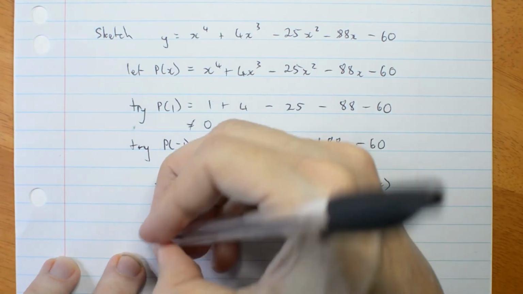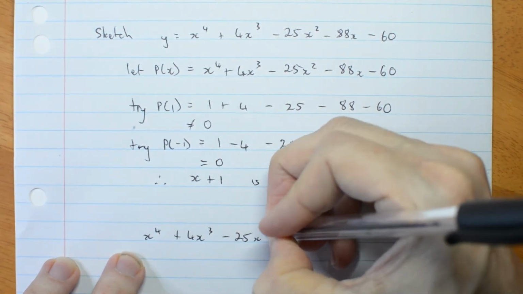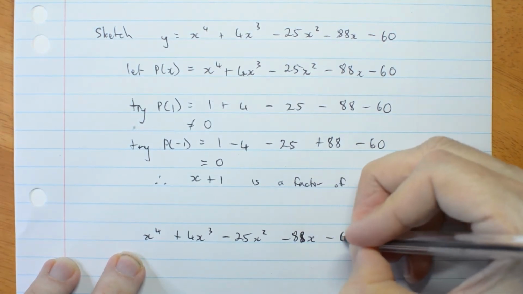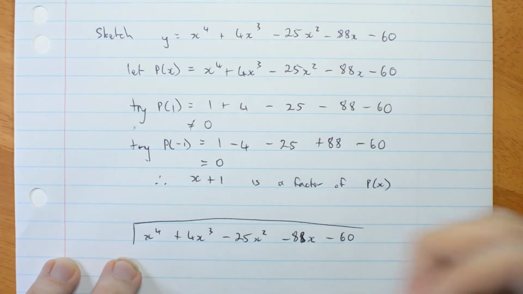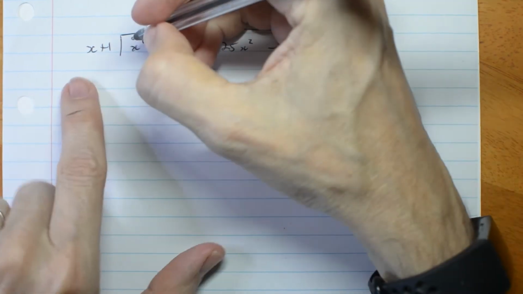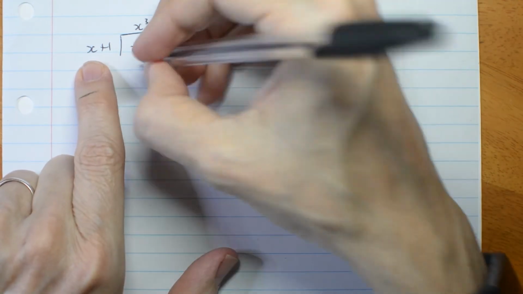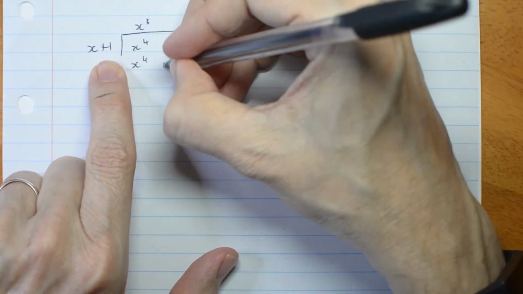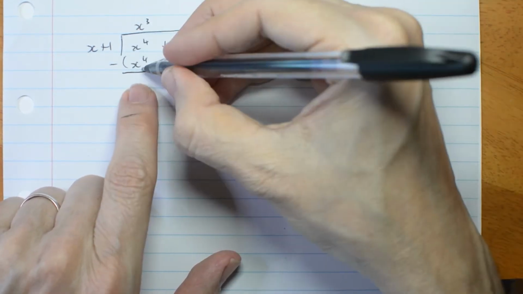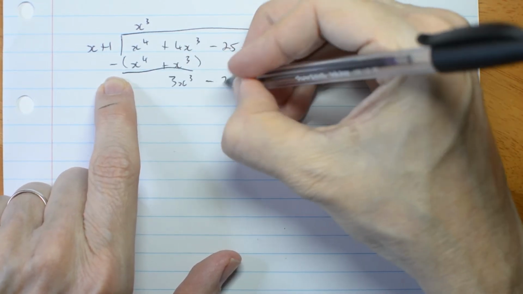So let's divide it. X to the fourth plus 4x cubed minus 25x squared minus 88x minus 60 divided by x plus 1. X goes into x to the fourth, x cubed times. X times x cubed is x to the fourth. 1 times x cubed is x cubed. Subtract. Goes away. 4 minus 1 is 3x cubed. Bring down the next term.